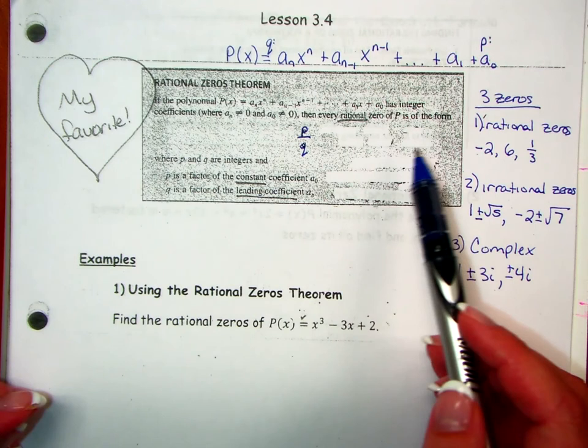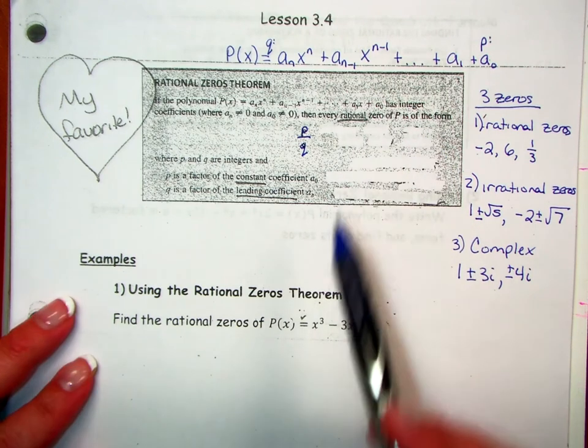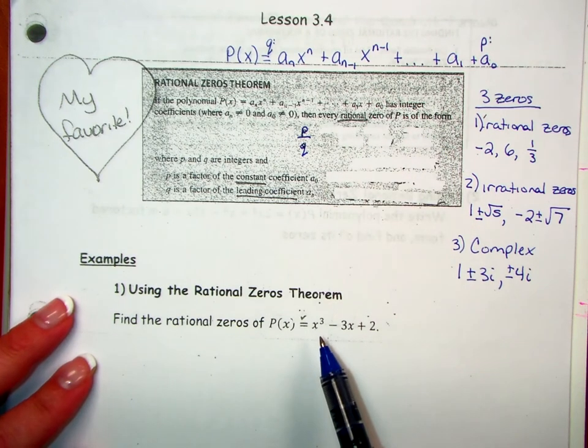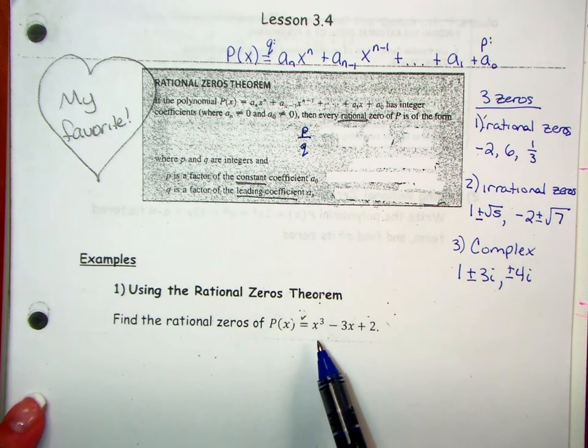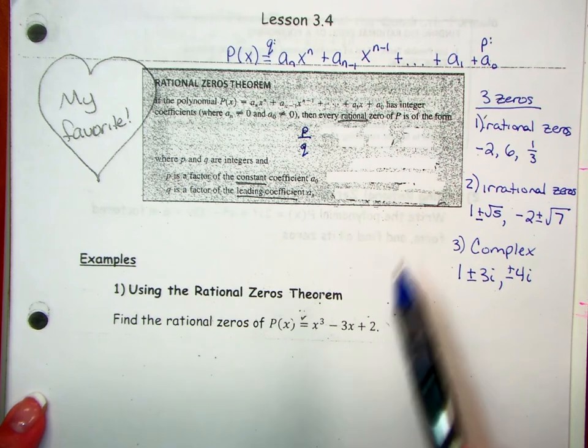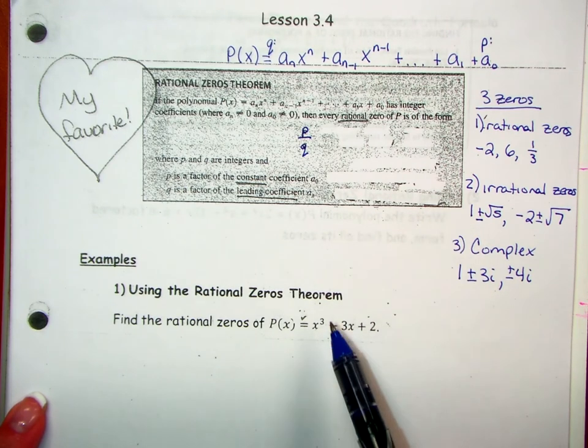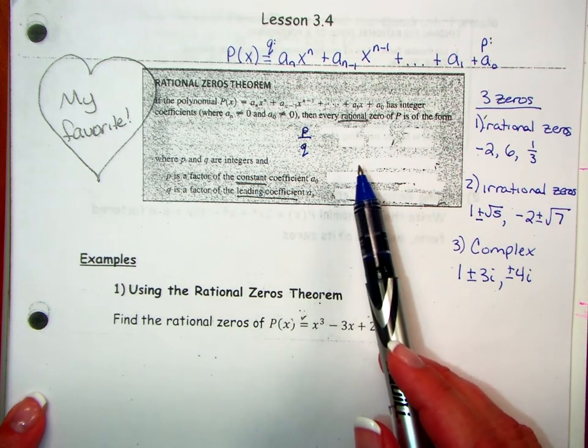Now, all the possible rational zeros may not work. They might not actually be zeros of this polynomial. But if the polynomial has any rational zeros, they'll be in this list, right?